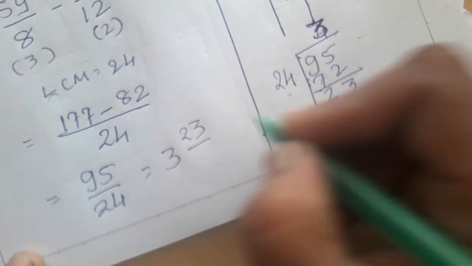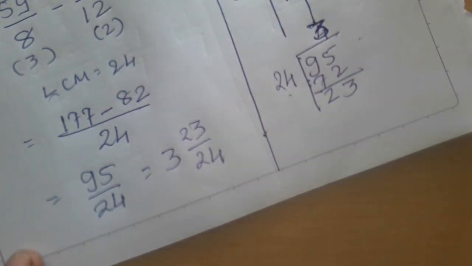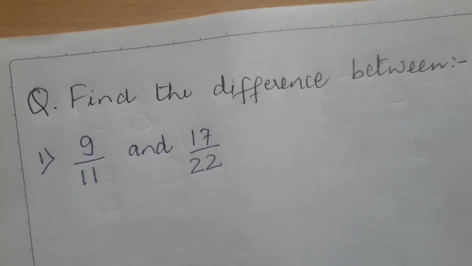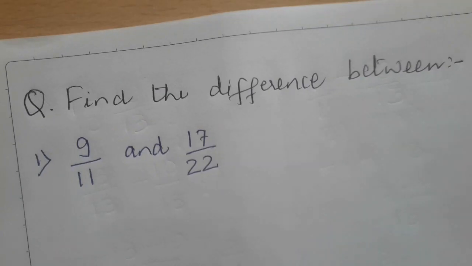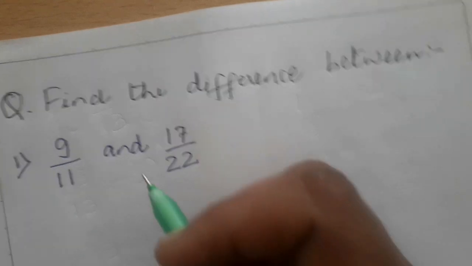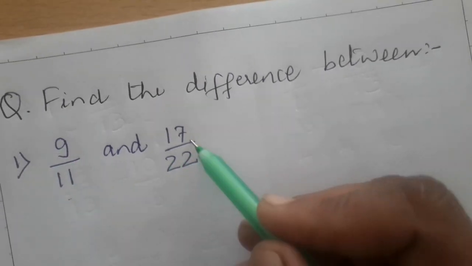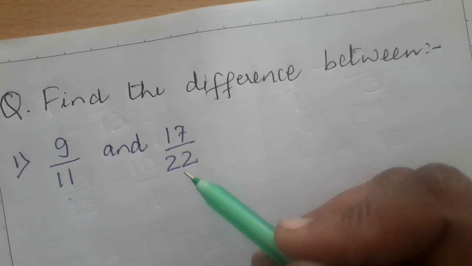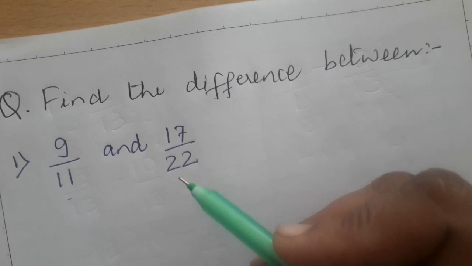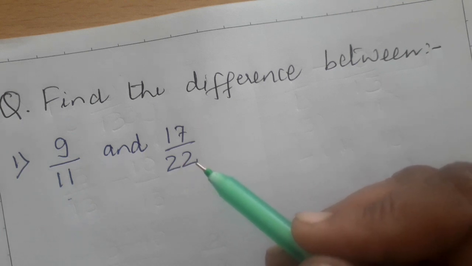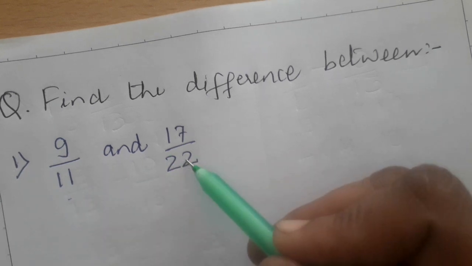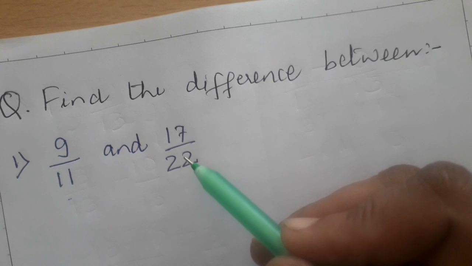323 upon 24. Okay. Now see the question given here. Find the difference between 9 upon 11 and 17 upon 22. Now what you need to do when this type of question is given, better that you check which number is greater, that is which fraction is greater, and the smaller is to be subtracted from the larger one.